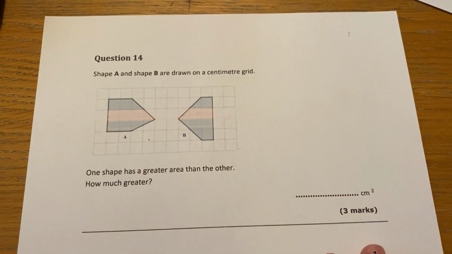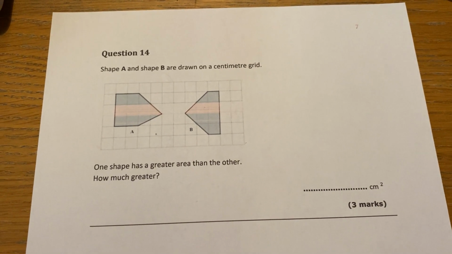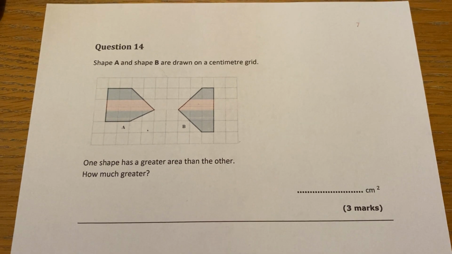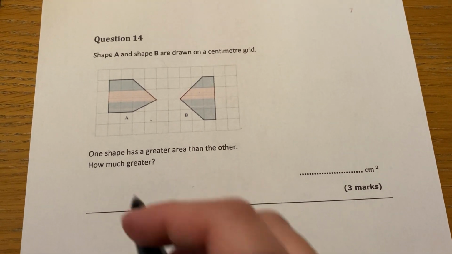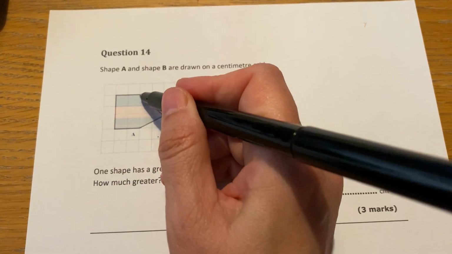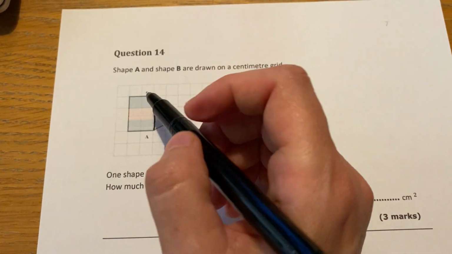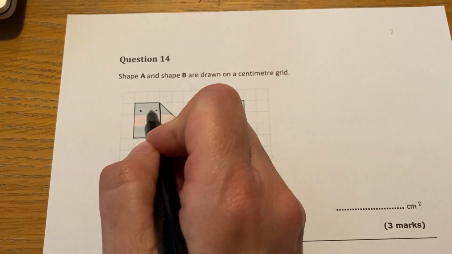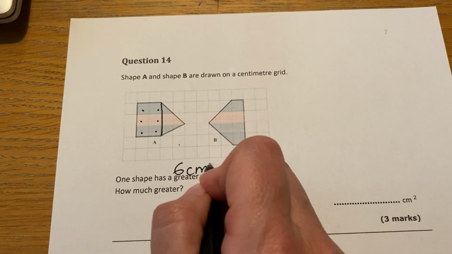Now I'm looking at question 14. Right, so area, shape A and shape B are drawn on a centimetre grid. One shape has got a greater area than the other, but how much greater? Well, let's look at A first of all. Again, I'm going to split that into a rectangle and a triangle. The rectangle has got 1, 2, 3, 4, 5, 6 centimetres squared.